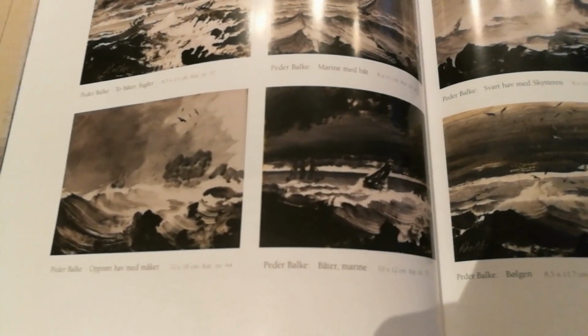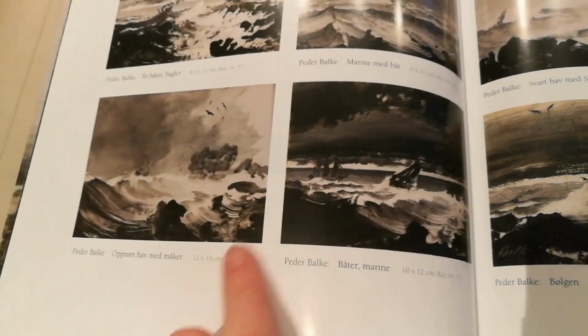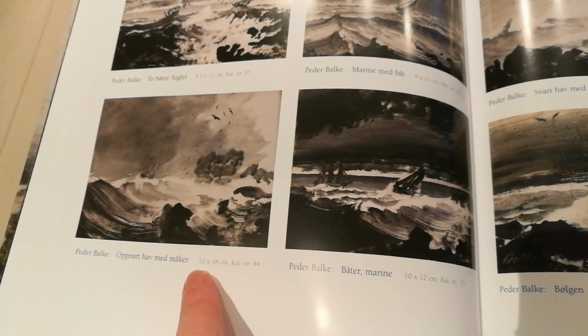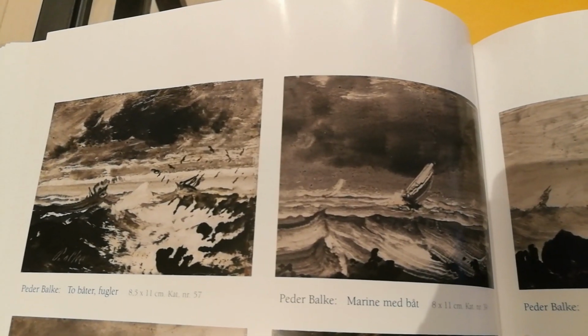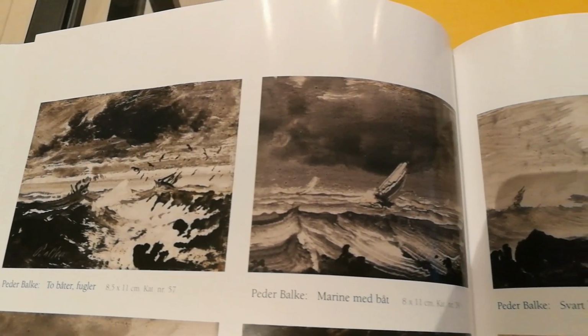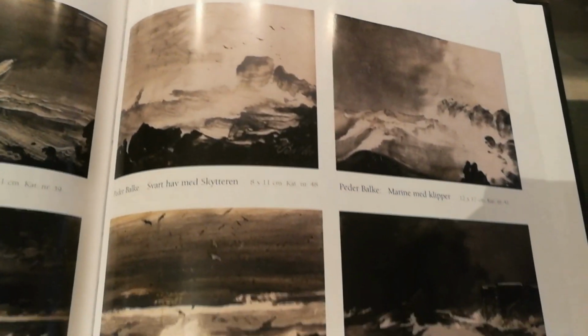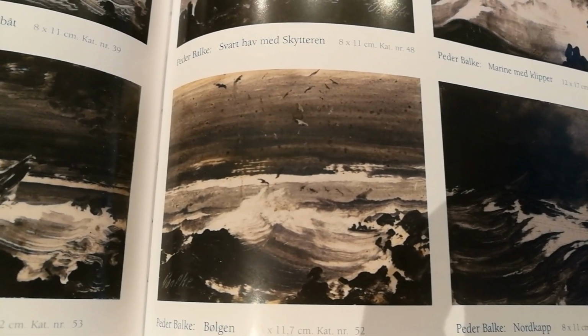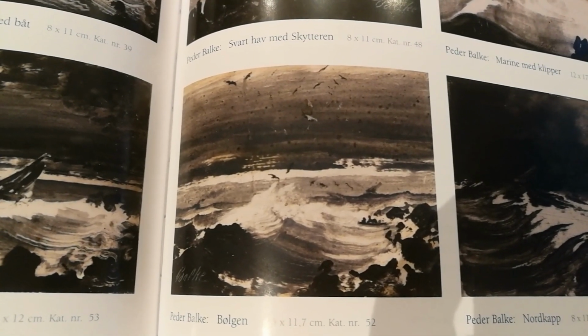They're very dramatic, and they're also very tiny. If you look down here, this is like 12 by 18 centimeters, 10 by 12, so that's like this big. And they tell such stories, and they're just so simple yet so effective. Look at that. You can really imagine being there. And that's a big wave.